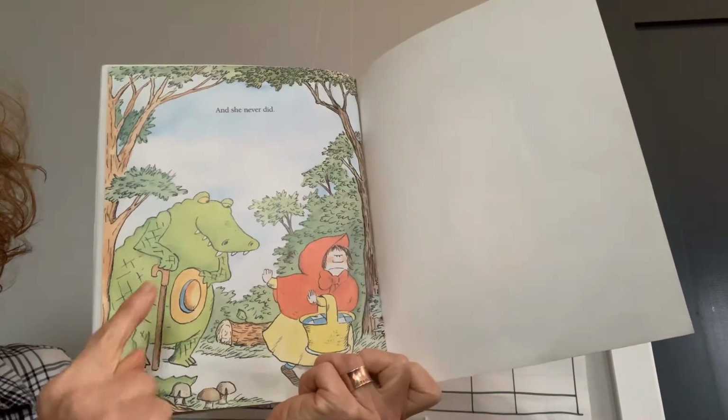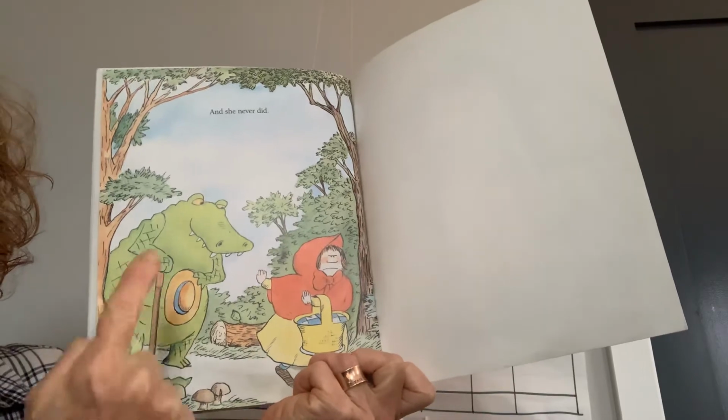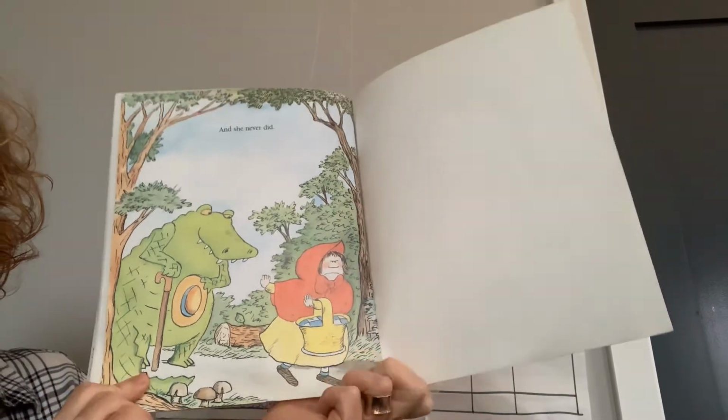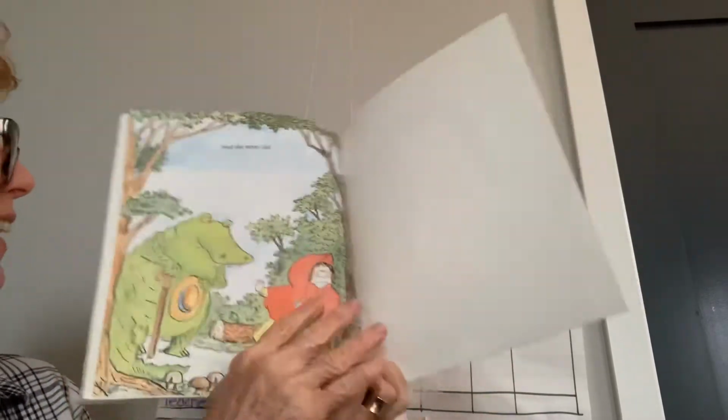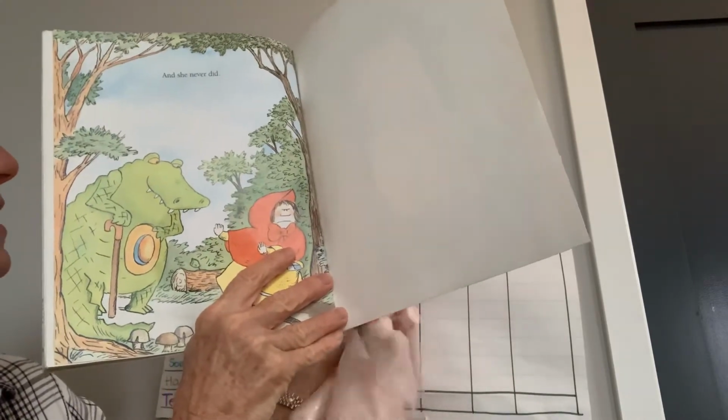Oh, look. Here's another stranger she met in the woods. Is that the silver gator? Okay, so let's see.